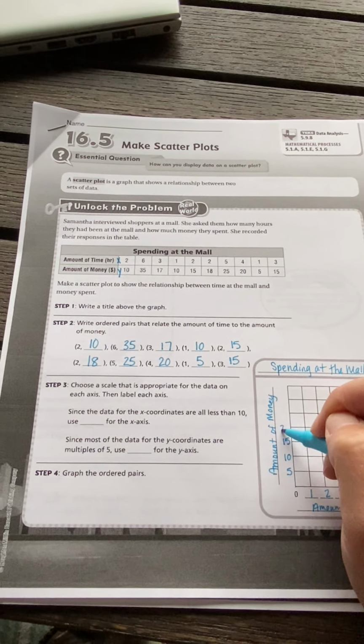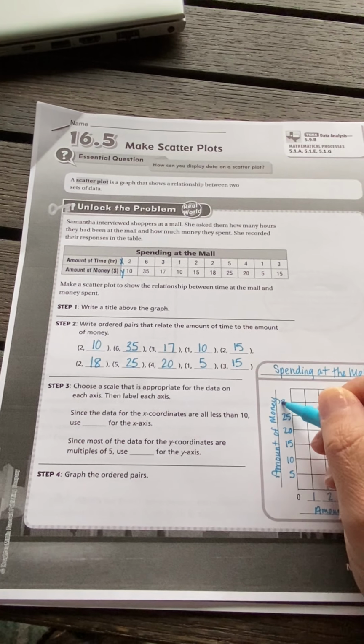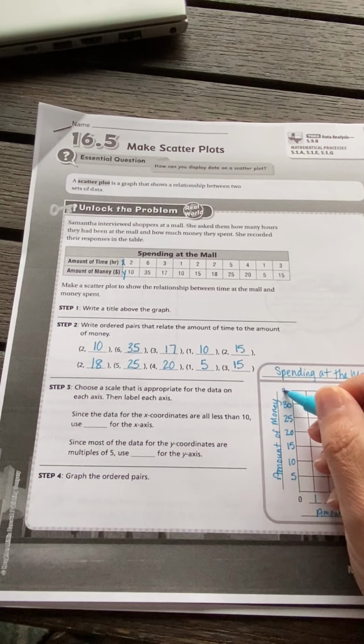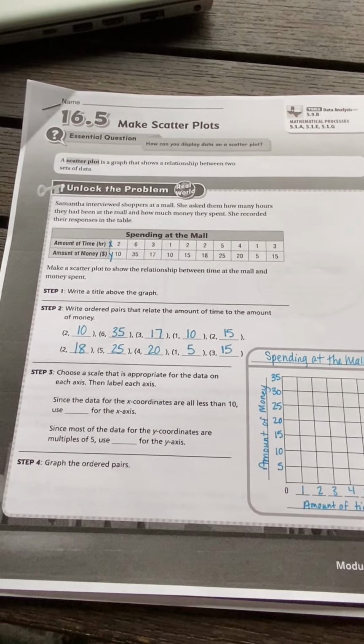15, 20, 25, 30, and 35. Perfect. That's the top of our graph up here. So this should work perfectly.